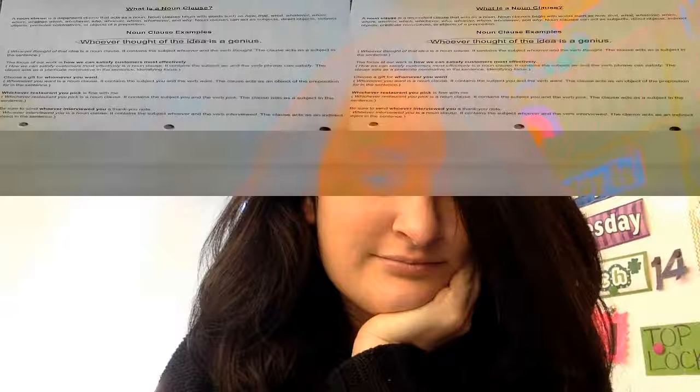So what is a noun clause? I briefly just touched on this, but a noun clause, like any other time we name a clause, means that you have a dependent clause. It's not going to be independent, it's going to be dependent on the rest of the sentence. So anytime we name a clause as noun, adjective, adverb, it's always going to be a dependent clause. And noun clauses, like I said, act as a noun.